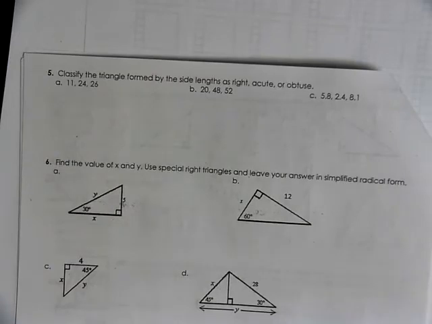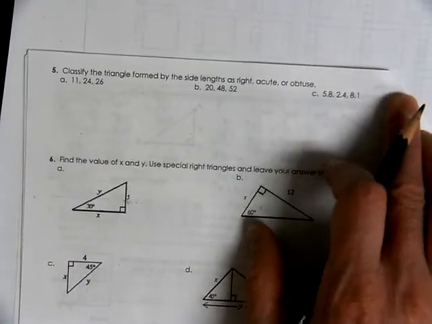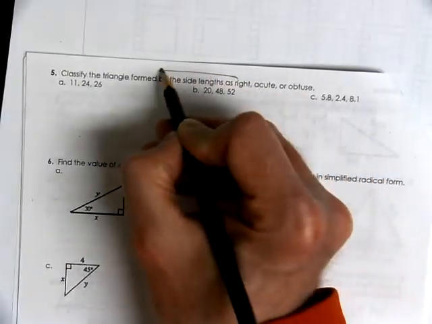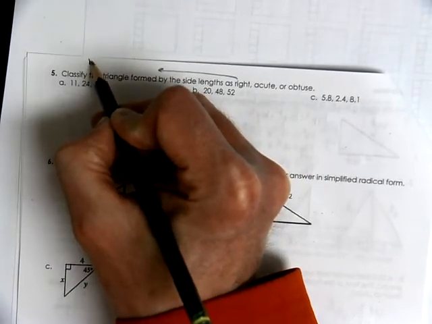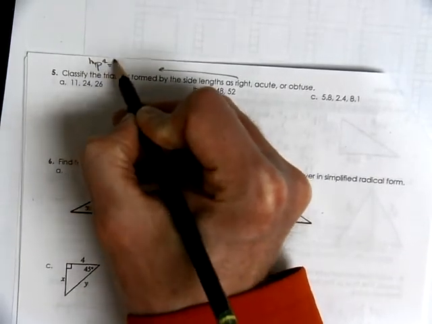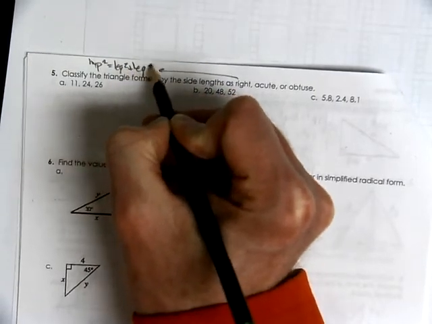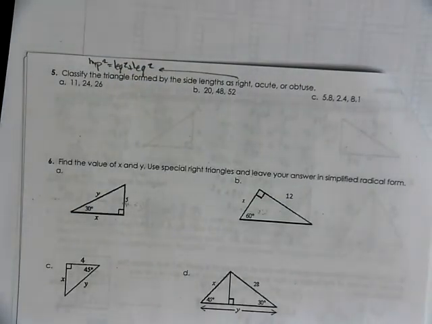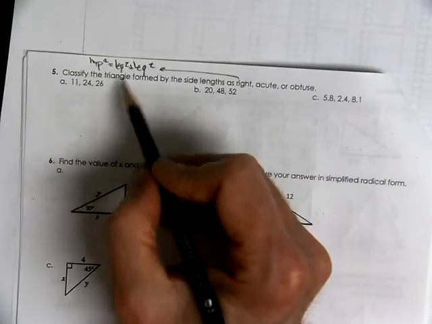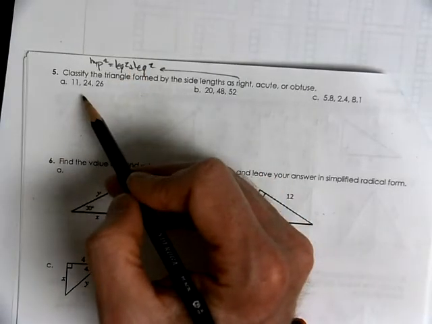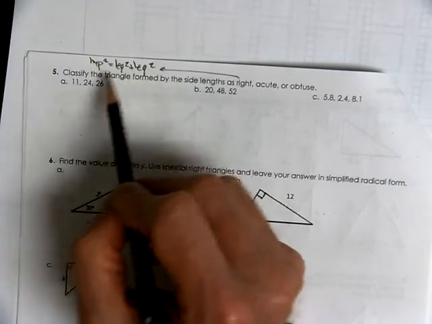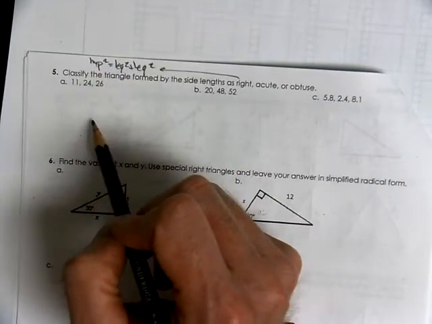Okay, classify the triangle that is formed by the side lengths as right, acute, or obtuse. All right, so what we know about this, a right triangle is going to follow hypotenuse squared equals leg squared plus leg squared. So if the longest side squared equals the sum of the other two legs squared, then you know it's a right triangle.